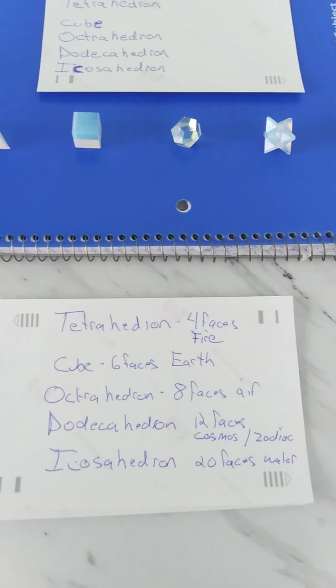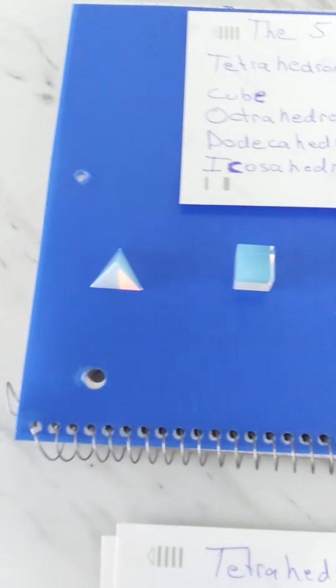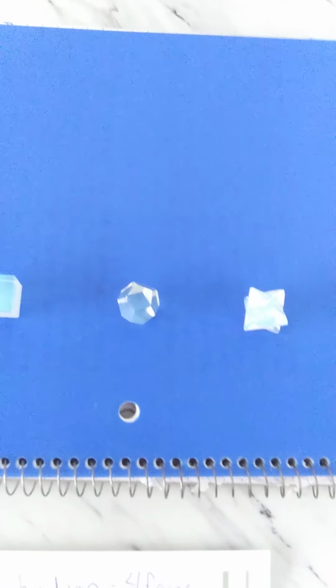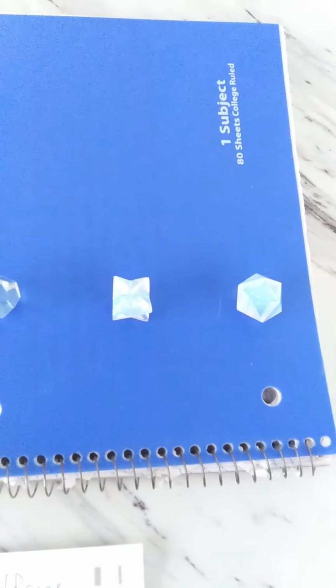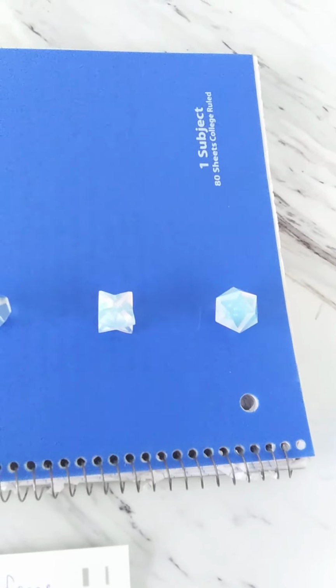The tetrahedron has 4 faces. It represents fire. The cube has 6 faces. It represents earth. The octahedron has 8 faces. It represents air. The dodecahedron has 12 faces. It represents the cosmos and the zodiac.